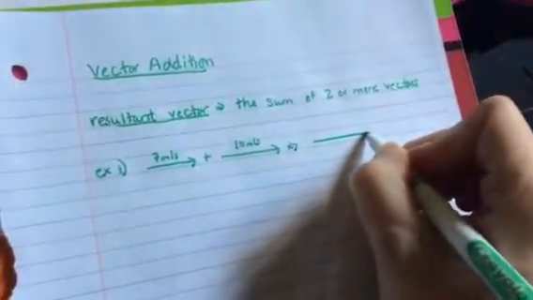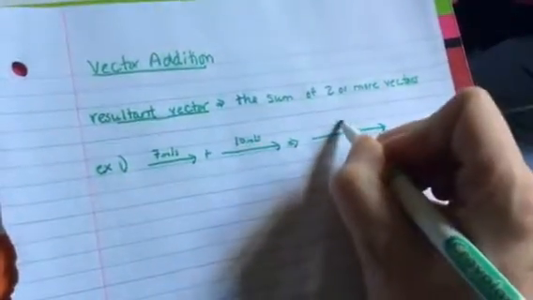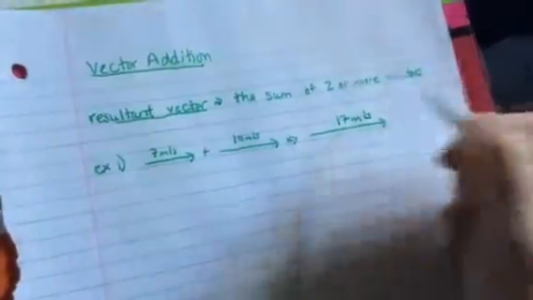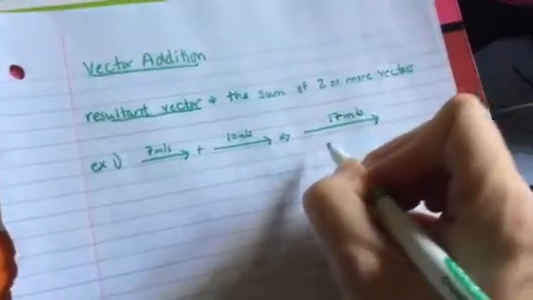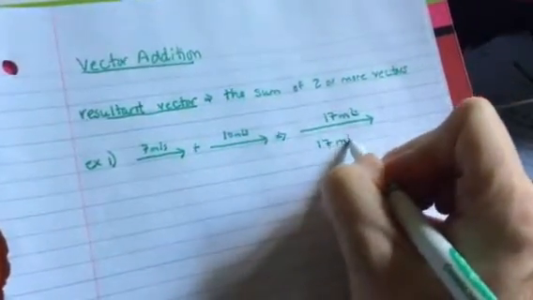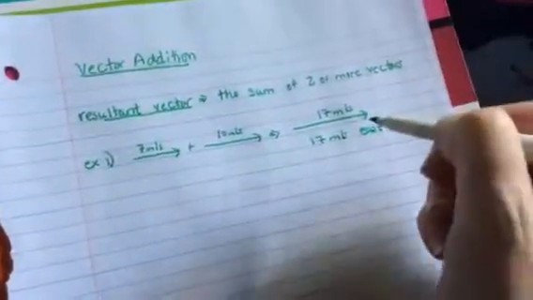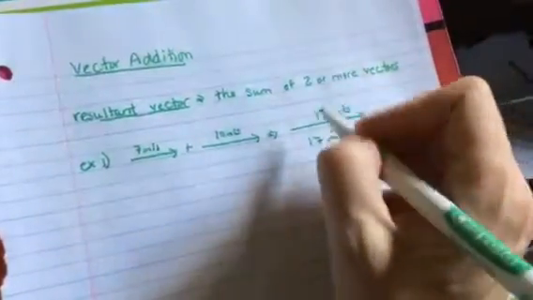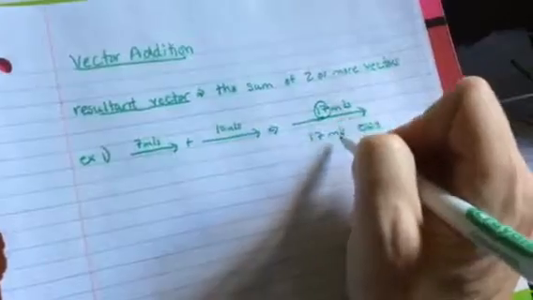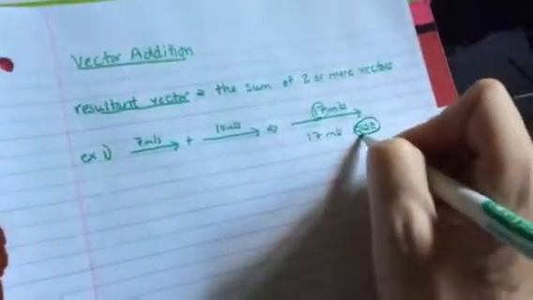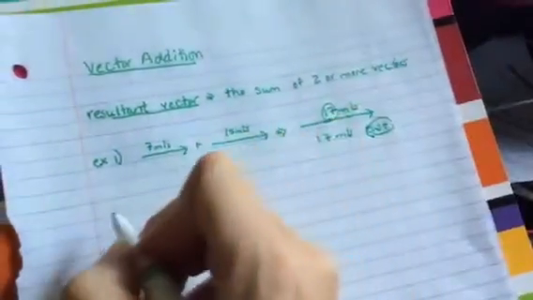That would be one long vector, and you simply add it together and you get 17 meters per second. You can show the vector and write that it goes 17 meters per second east, because vectors always have a magnitude, which just means size, with a unit and a direction. So that was pretty easy.